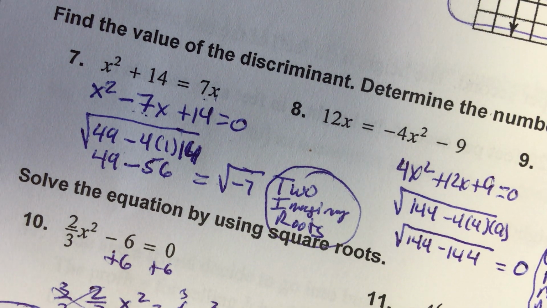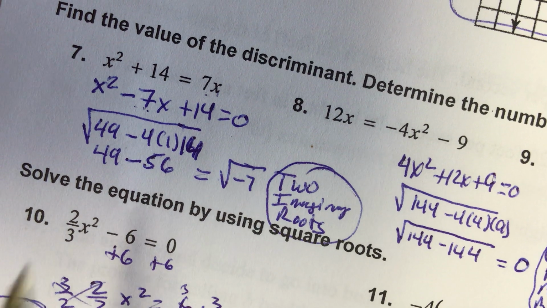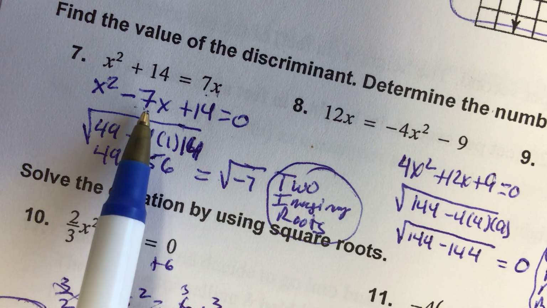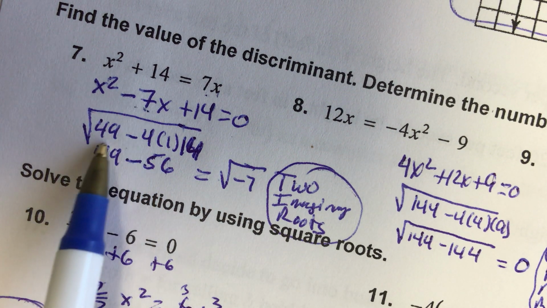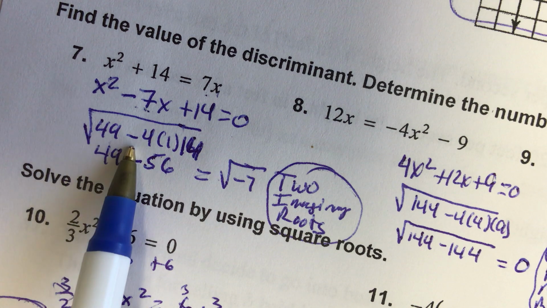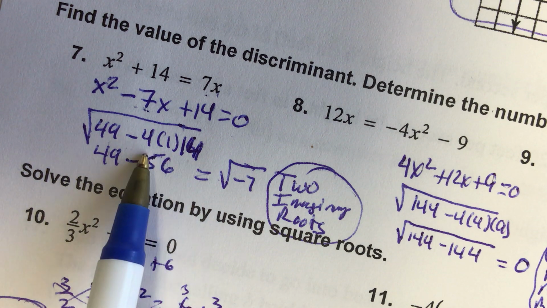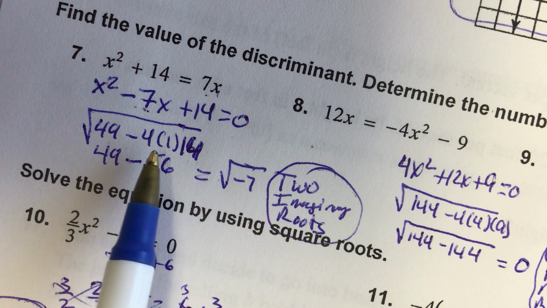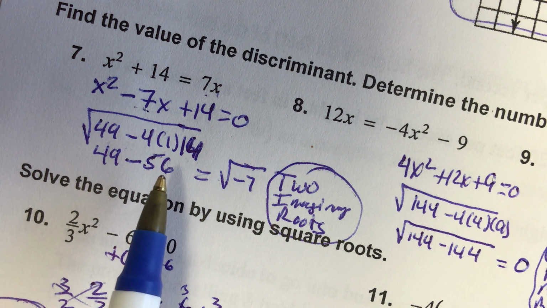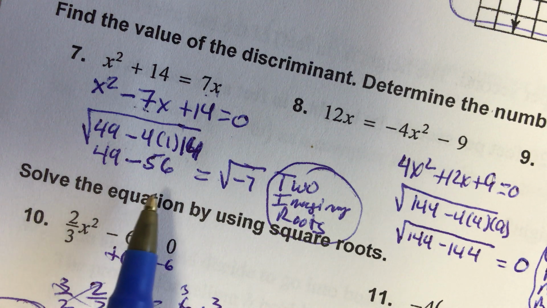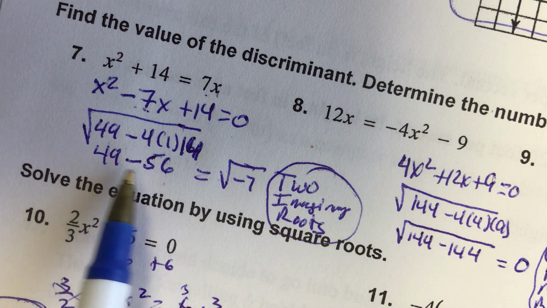Now, really, I don't care about the first part of the quadratic formula. All I care about is the discriminant. So I'm taking negative 7 squared, which is 49, minus 4ac. 4 times 1 times 14. 4 times 14 is, I want to make sure I did that right, 56. So therefore I have 49 minus 56.